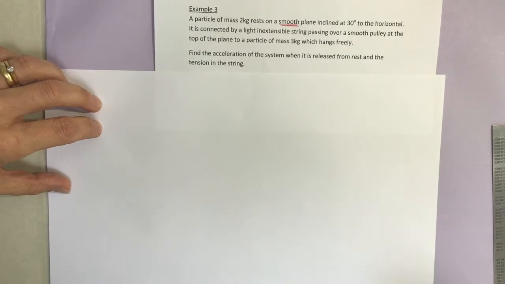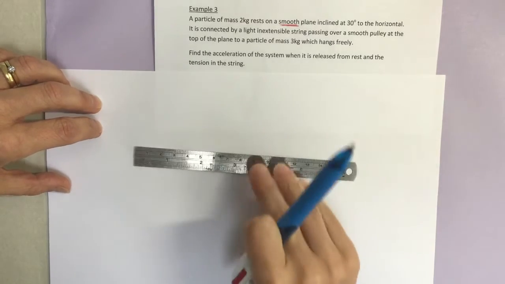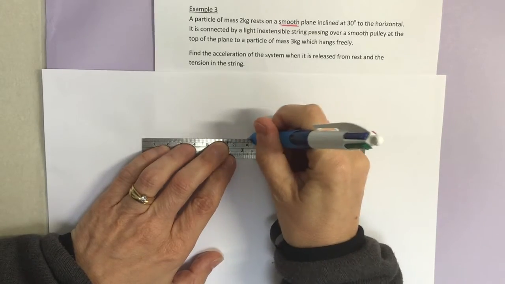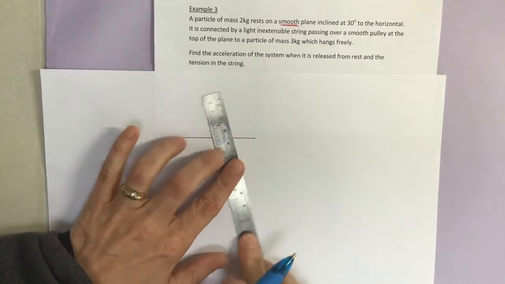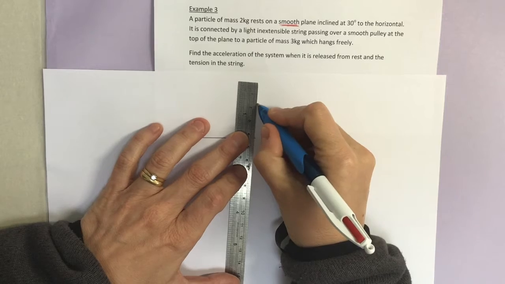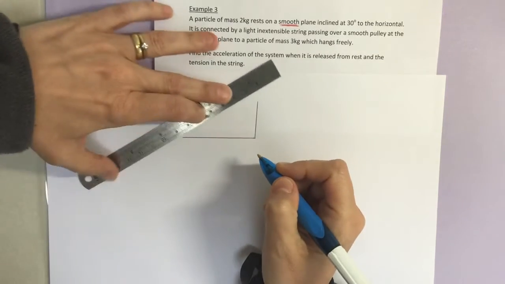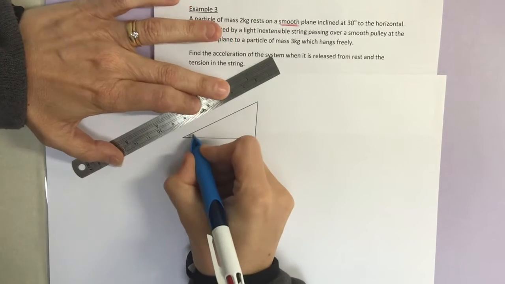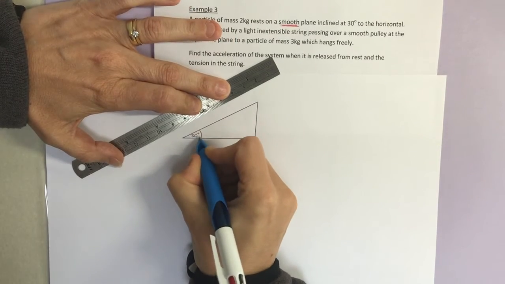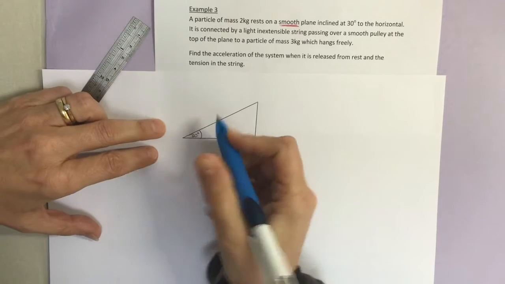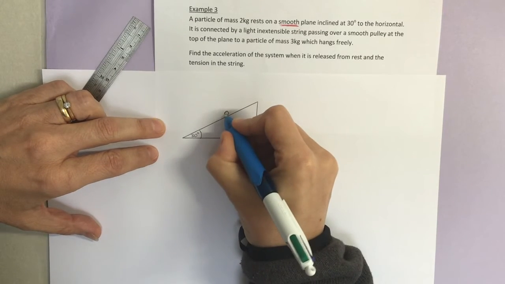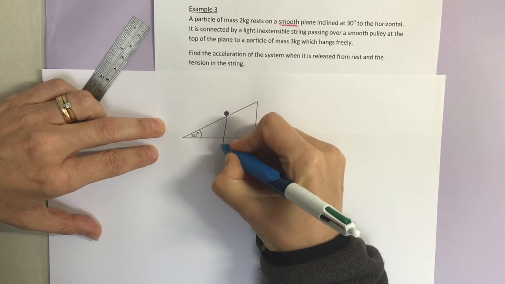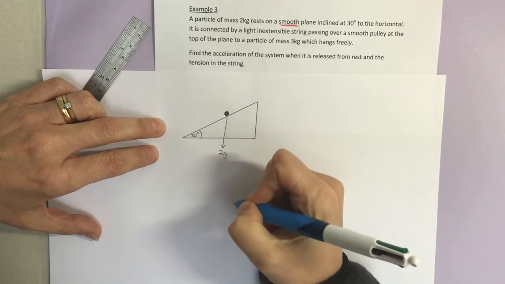So again, our first thing to do is to draw a diagram. So let's have a look at this. We've got an inclined plane, inclined at 30 degrees to the horizontal. So there's our 30 degrees. And we've got this particle of mass 2 kilograms resting on this plane. So that's weight 2g down.